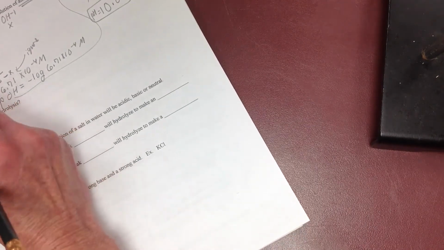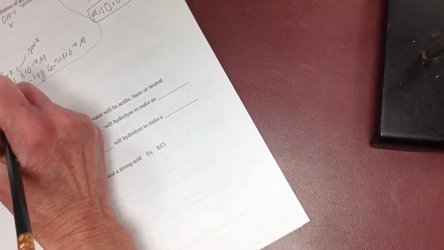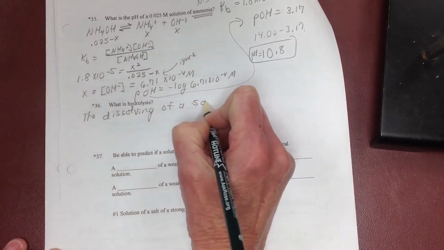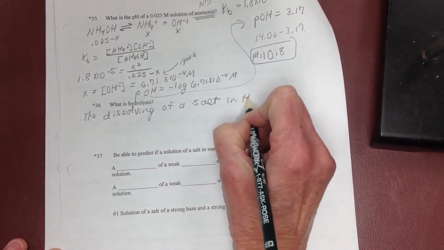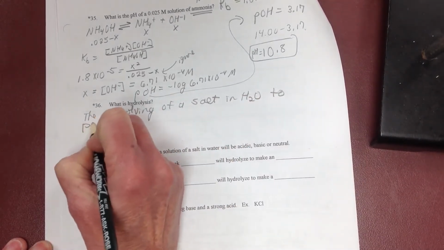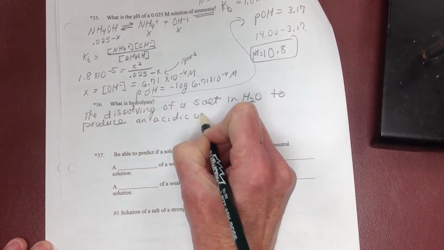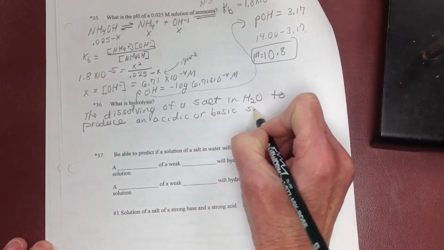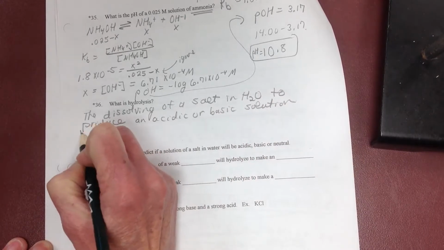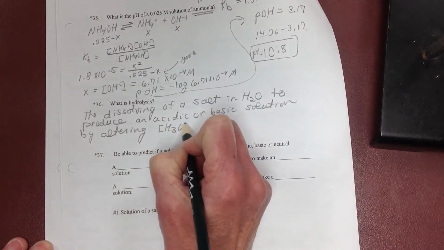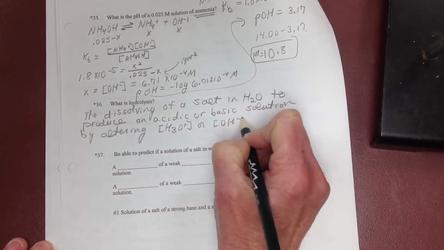Okay, so what is hydrolysis? Okay, it's the dissolving of a salt in water to produce an acidic or basic solution by altering, and then it's either going to alter the hydronium ion concentration or the hydroxide ion concentration.